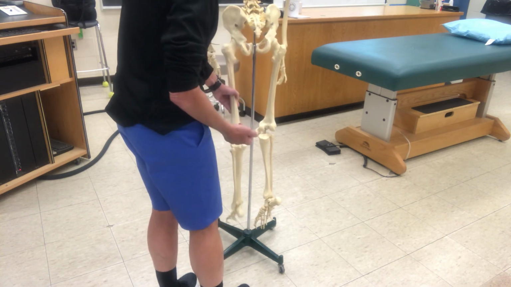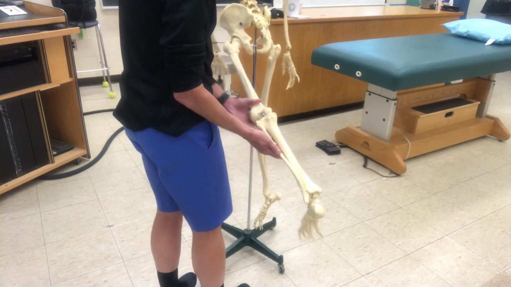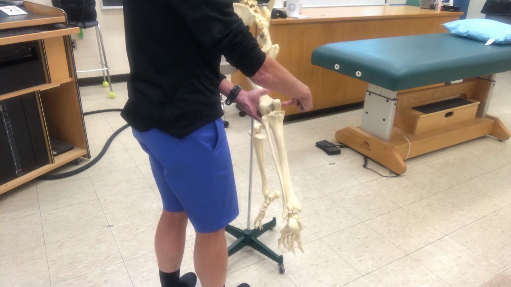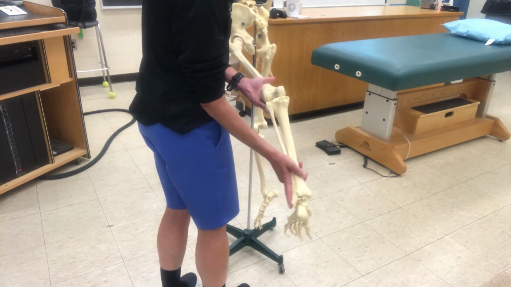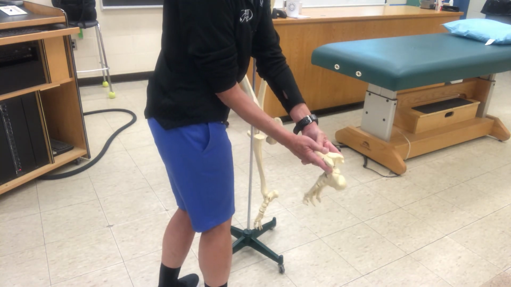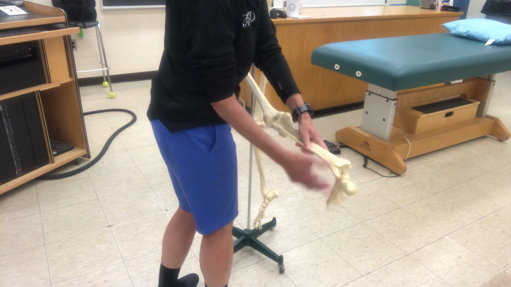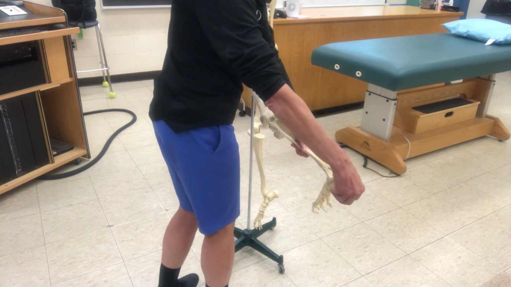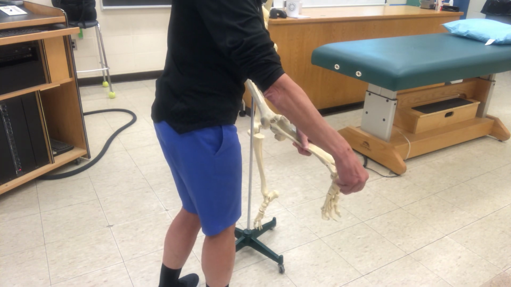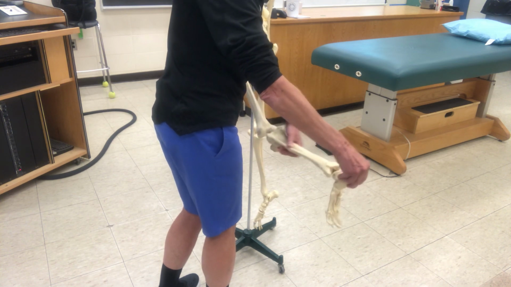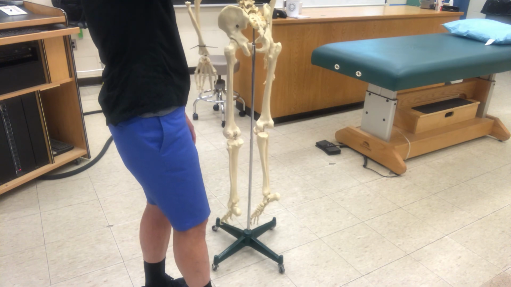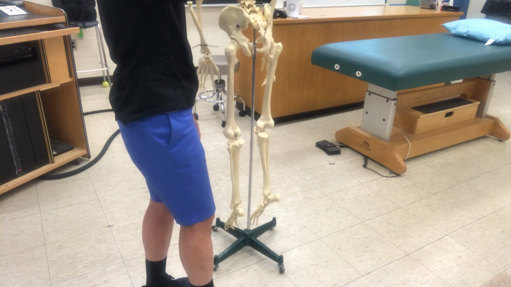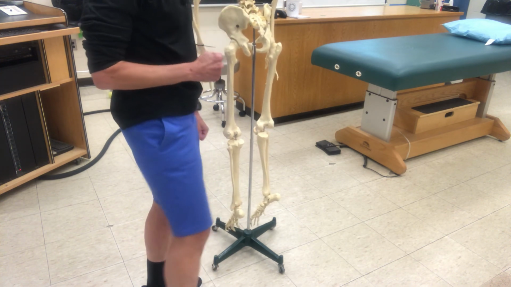And I believe I hit them all from the front. We have the medial epicondyle, lateral, head of the fibula, medial and lateral malleolus, and then again the heel bone, or calcaneus. All right, I'm going to give you 5 minutes to find those landmarks. Try not to look on a skeleton.